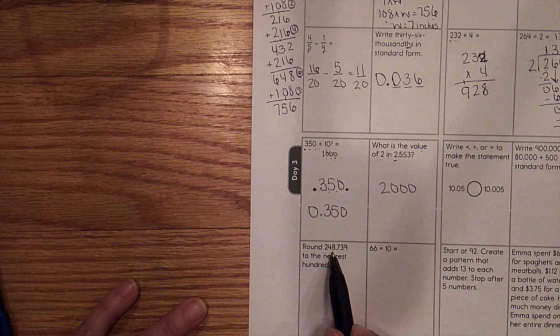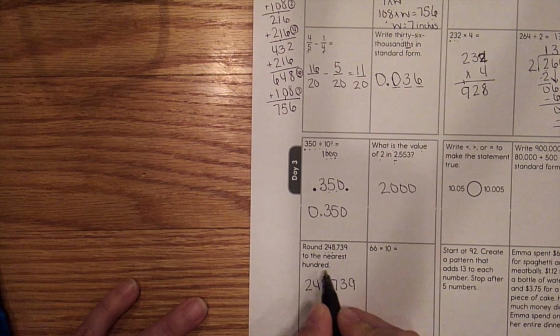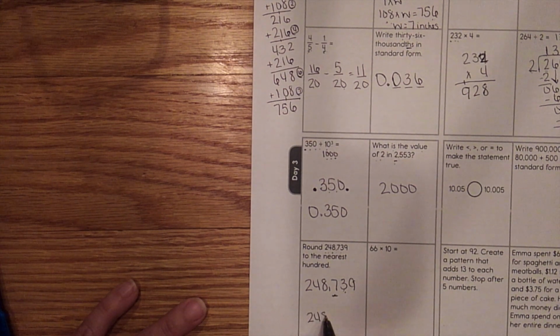Round 248,739 to the nearest hundred. I like to rewrite my number again. Nearest hundred, I like to underline the number I'm rounding to. I'm going to look at the 3 next door. 5 or more, the 7 would become an 8. 4 or less, we leave it a 7. 3 is 4 or less, so we're going to leave it a 7. Everything in front of the 7 gets written exactly the same. We said we're going to leave that 7 alone, and everything behind it becomes a 0.